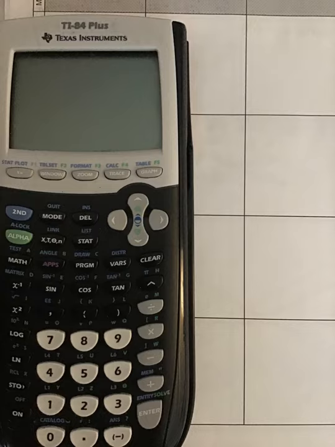The last graphing feature is your trace button. Once you have a graph, say your graph looks like this, and you hit trace, the cursor is going to pop up, and then you can use your left and right arrow keys to move anywhere on the line you want. And it will tell you at the bottom of the screen what your x is and what your y is. Second trace will pull up more options.